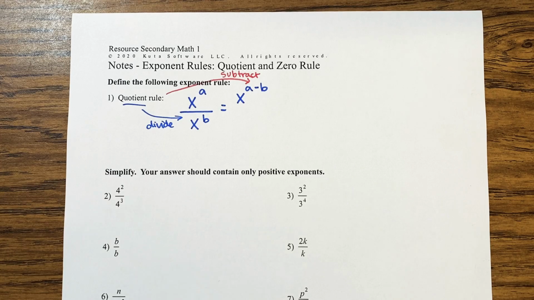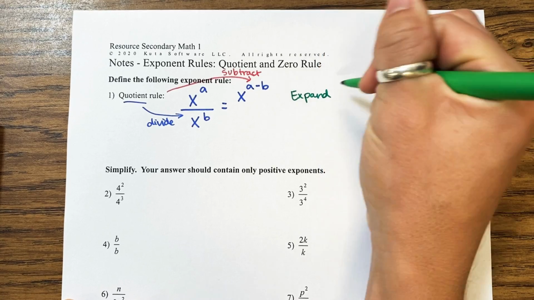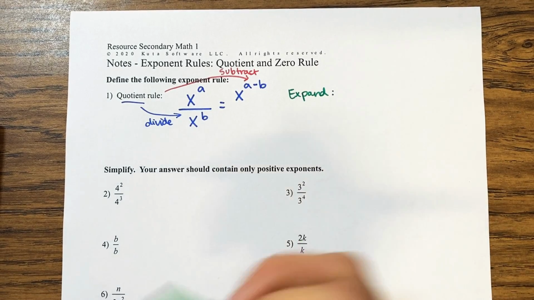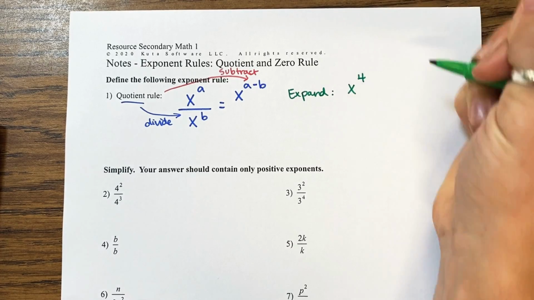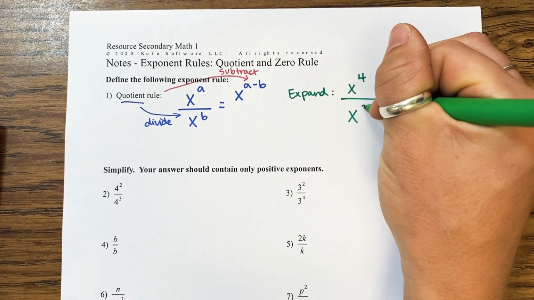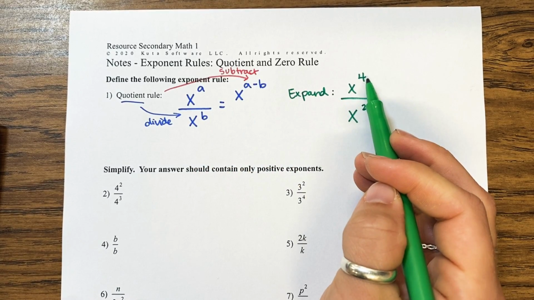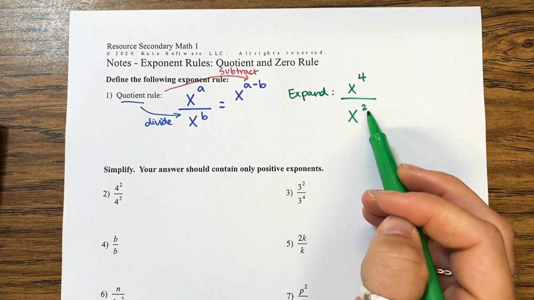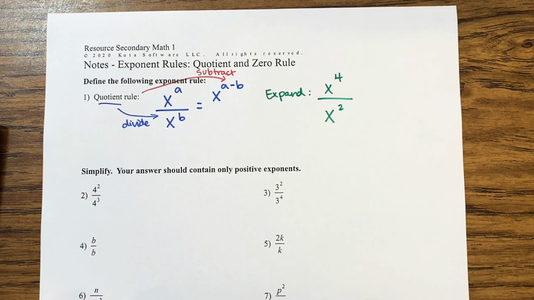Well now I want to give a little bit more of an example of this. Let's draw this out just like we did last time. Let's expand our exponents and give another example. So let's say we have x to the fourth over x squared. So our a became 4, and our b became 2. We just made those numbers, so they're actual exponents. So let's expand it.